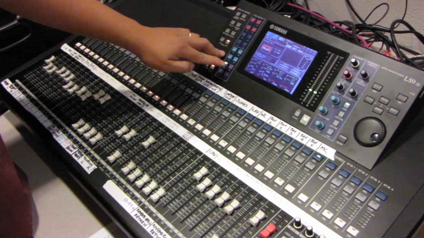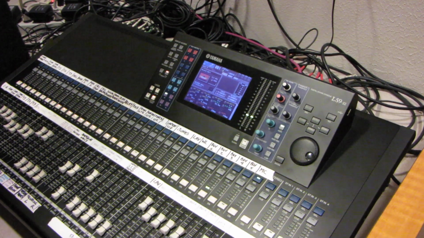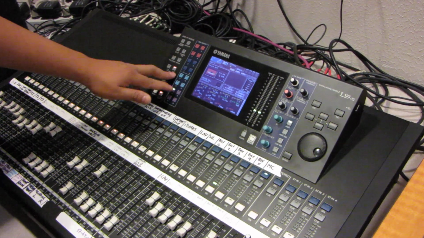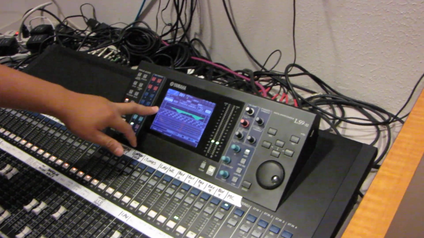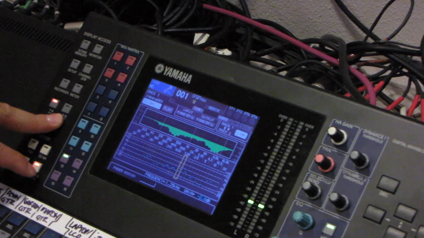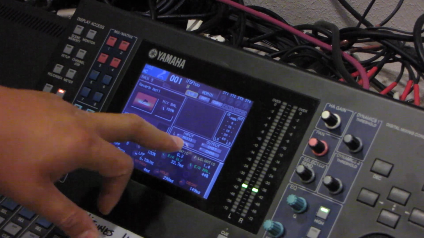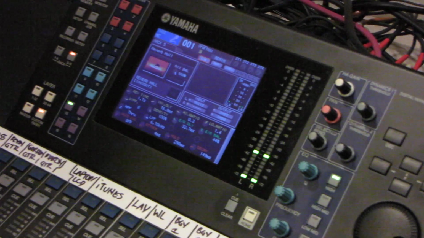So if you go over here into these, for example, these are the destinations. The rack, the EQs can use from a particular mix. This rack you see is grabbing from 13, right? Okay. Is that the only use for a mix?